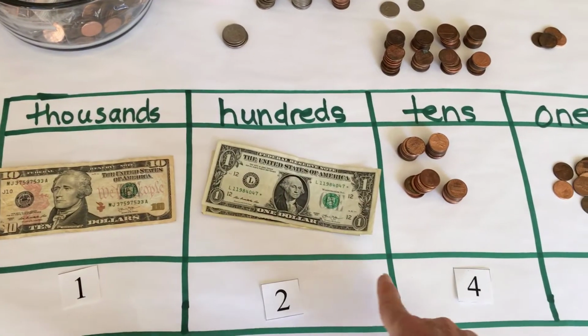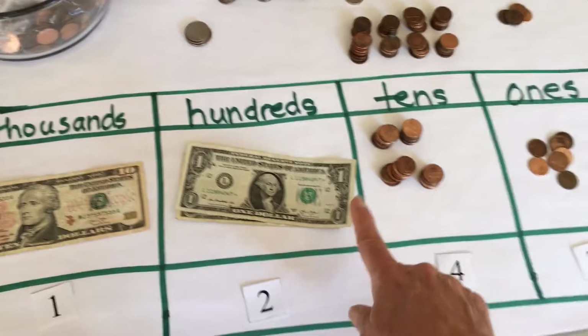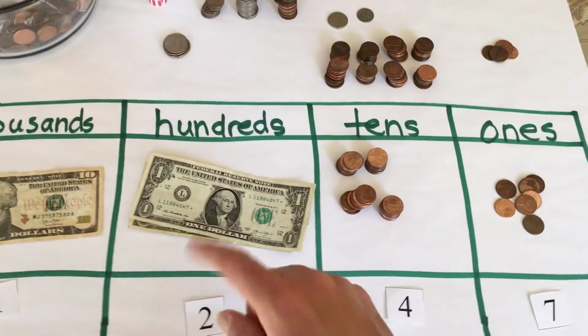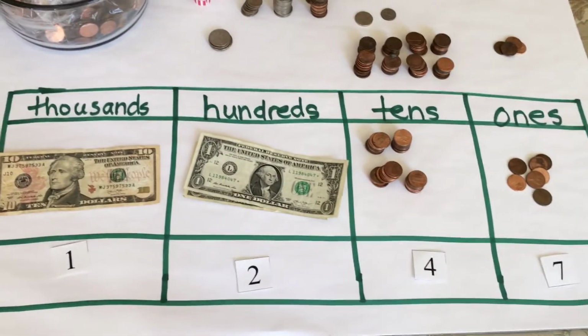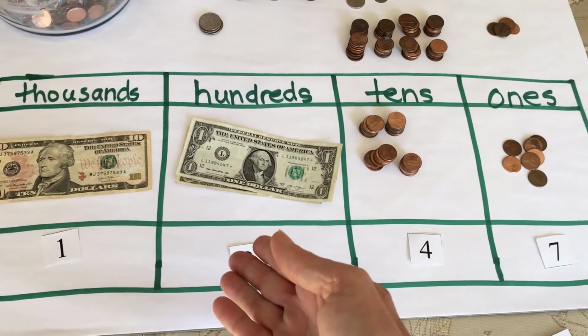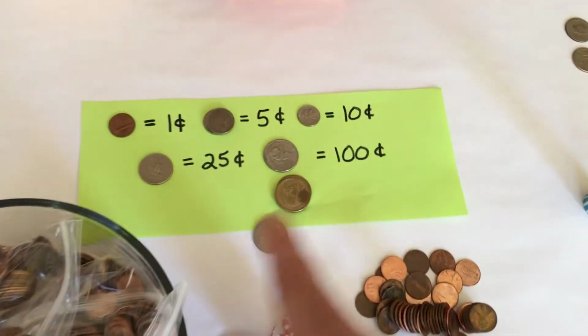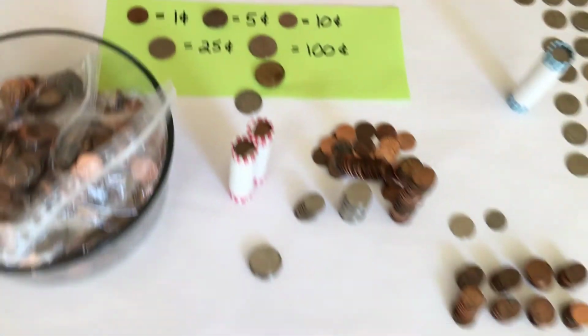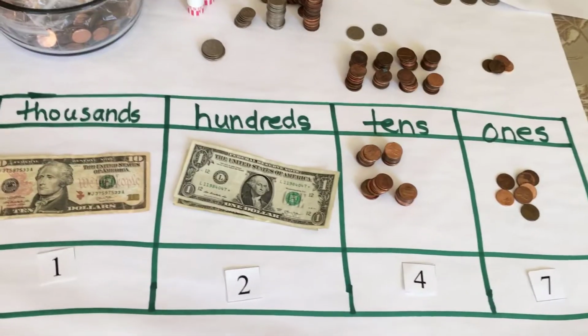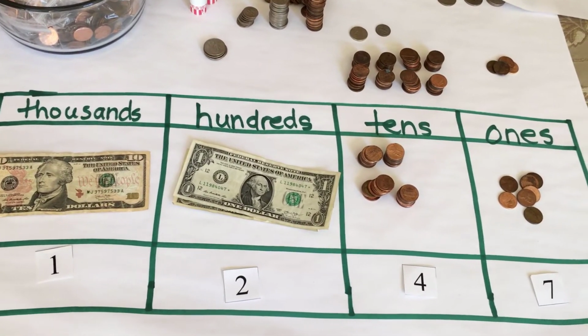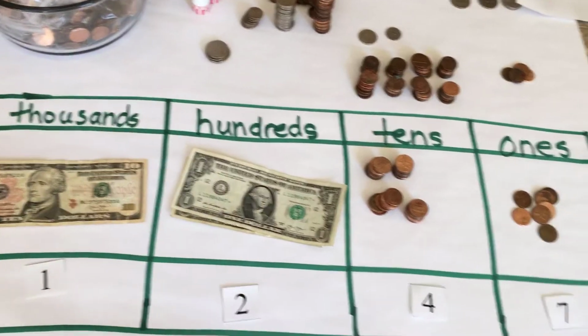So we would say $12, and then these are fractions of 100 when we're dealing with dollars. But here, we're not dealing with dollars, we're dealing with cents. So just so that you know the difference of how that decimal point moves depending on what we're dealing with.